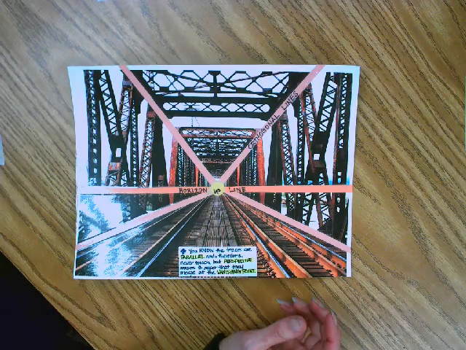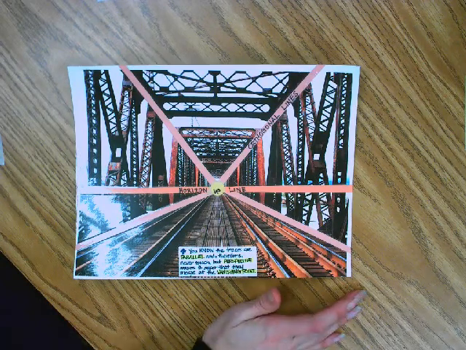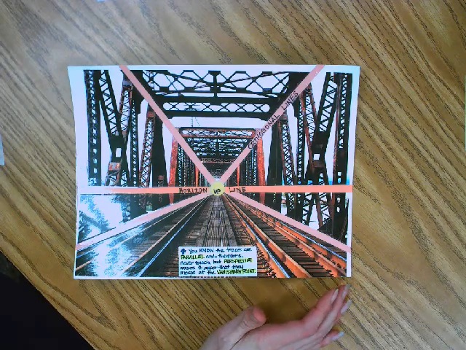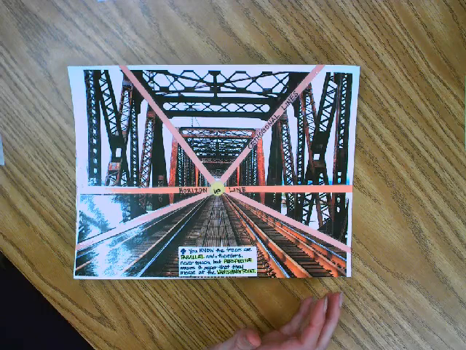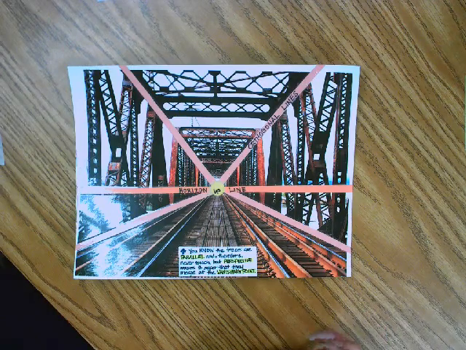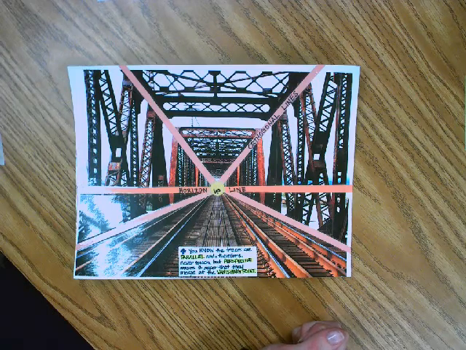One-point perspective works best when you're standing in a direction where you can only look one way or the other, because there's also two-point perspective and other methods for drawing to create the illusion of depth as well. But in Art 1, we stick with one-point perspective.